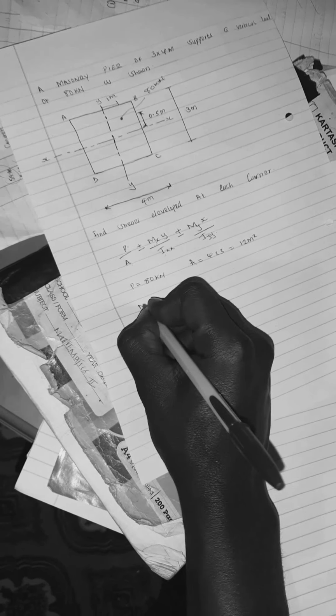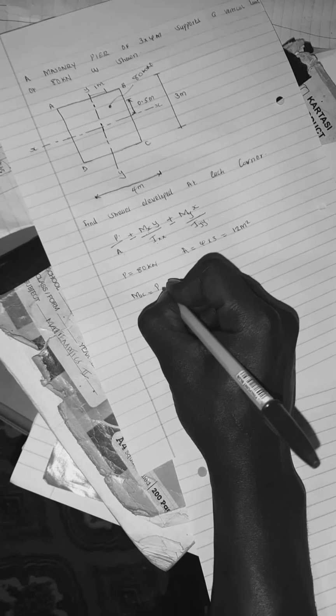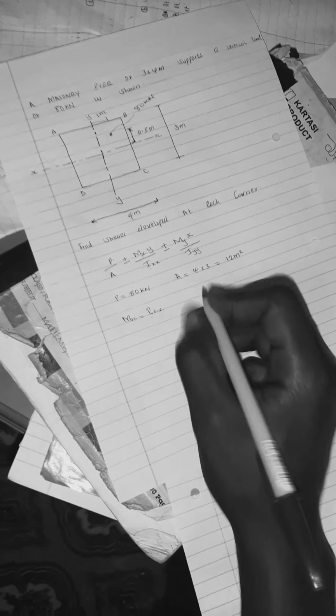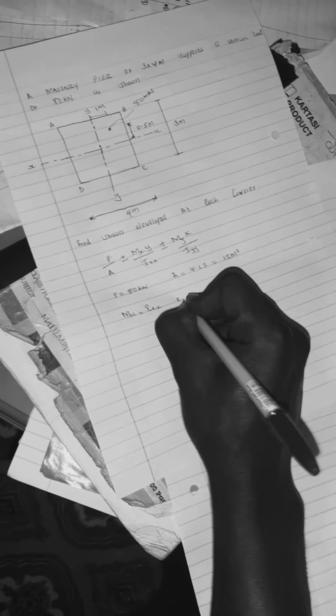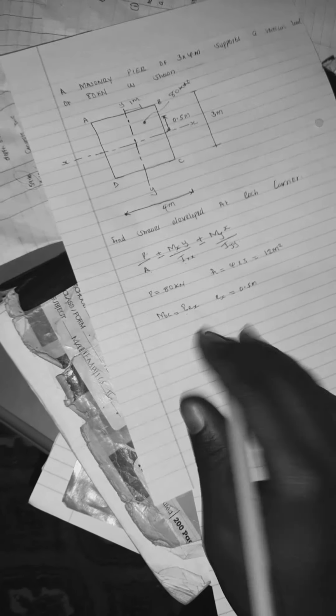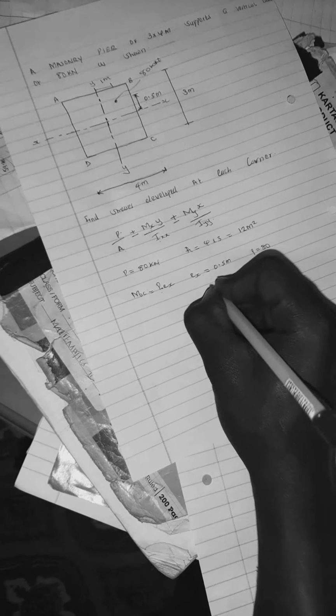From there we have our Mx is equal to P times eccentricity at x, that is P multiplied by ex, where ex is the distance from the x-axis to the load, which is 0.5 meters, and we have P equal to 80, so 80 times 0.5, Mx is equal to 40 kilonewton meters.